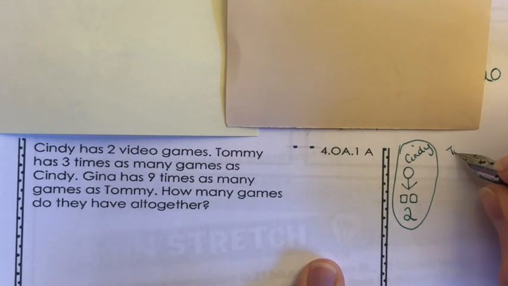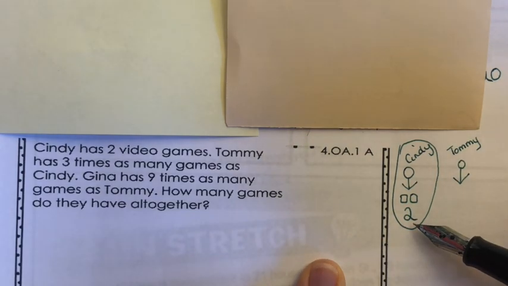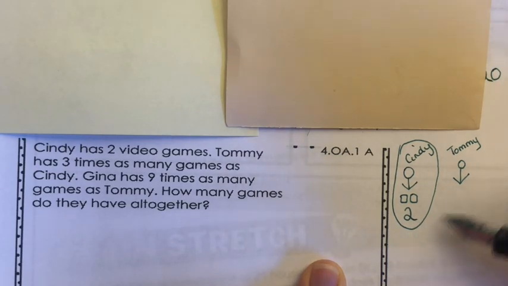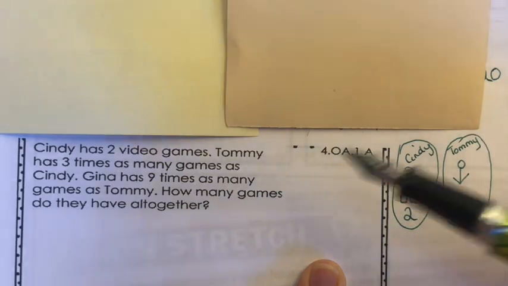So I'm going to draw Tommy. And he has 3 times as many games as Cindy. Well, we look at how many she has. 3 times 2. So she has 2, you times that by 3. 2 times 3 is 6. Okay, so now we know Tommy has 6.